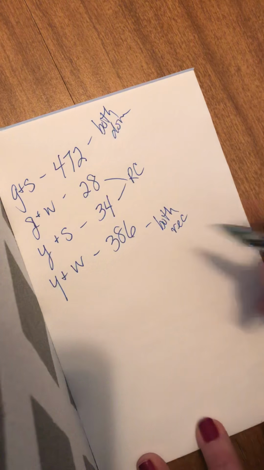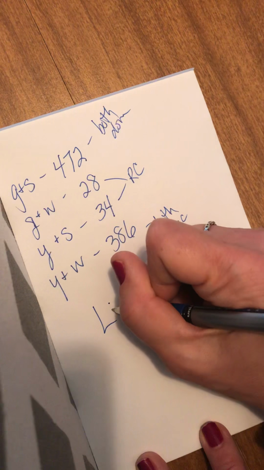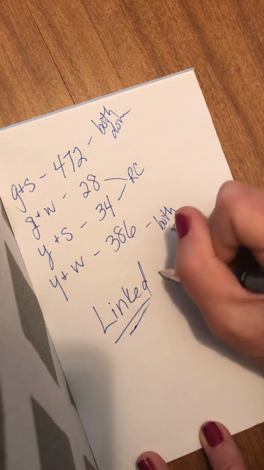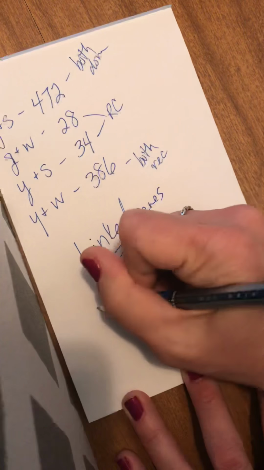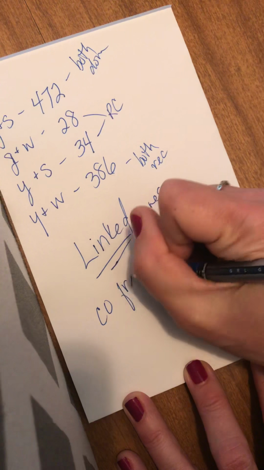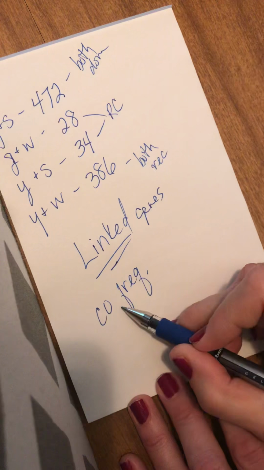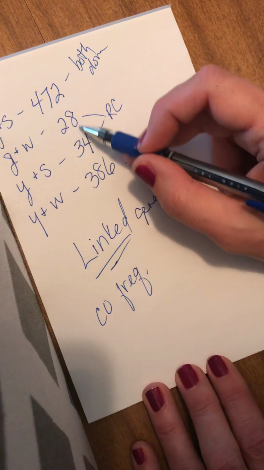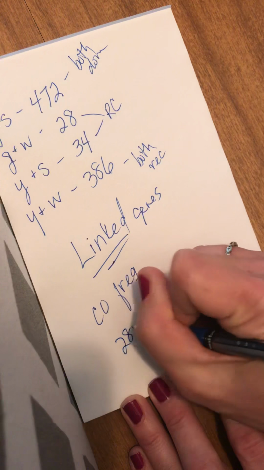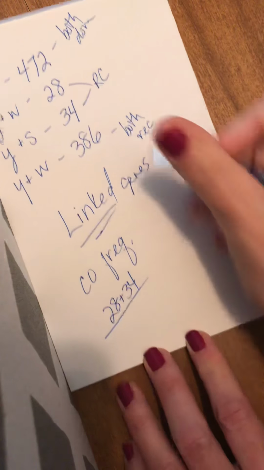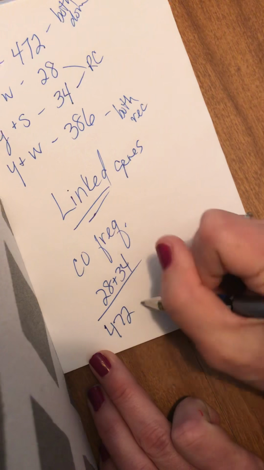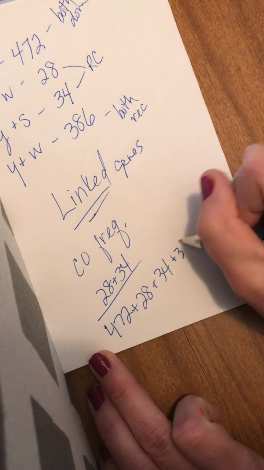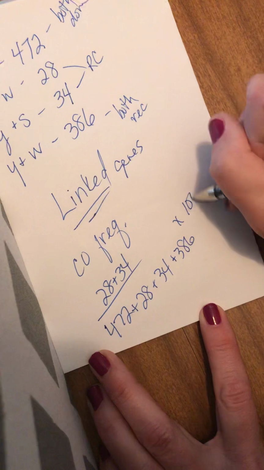So what is this telling me? This is telling me that the color and the wrinkleness are linked genes. And I can actually figure out the crossing over frequency. The chance of crossing over is what gives me these recombinants. So I'm going to add them together, 28 plus 34, and I'm going to put that over the whole: 472 plus 28 plus 34 plus 386, and then multiply by 100.